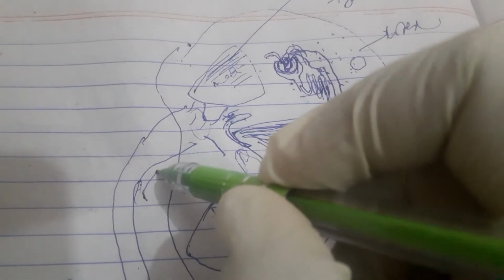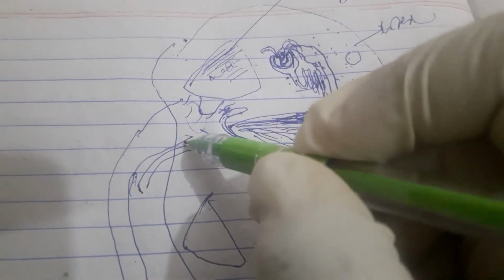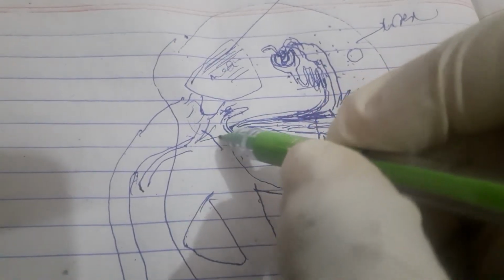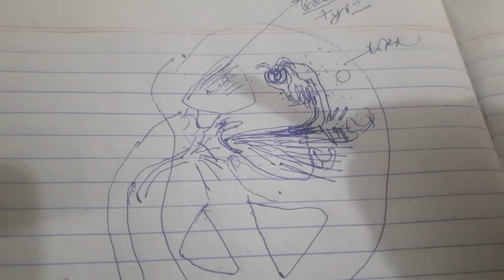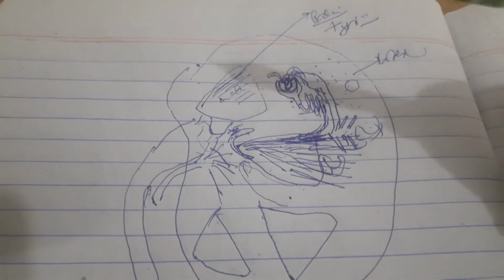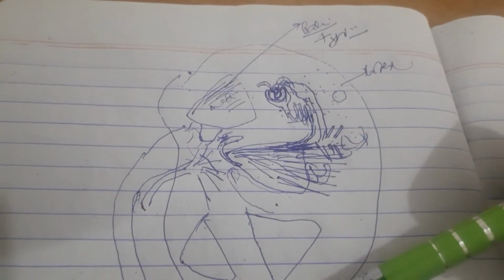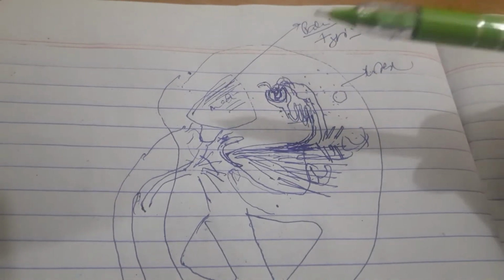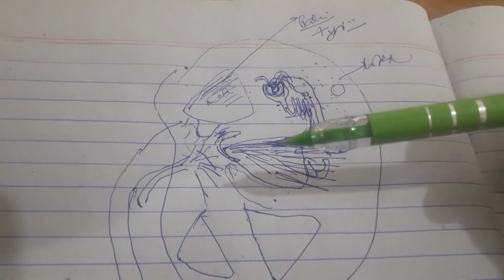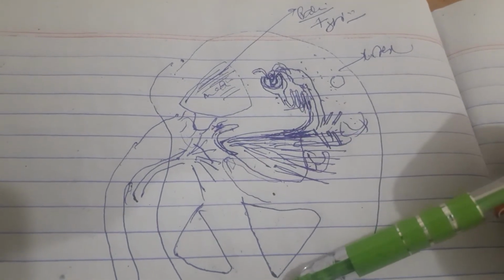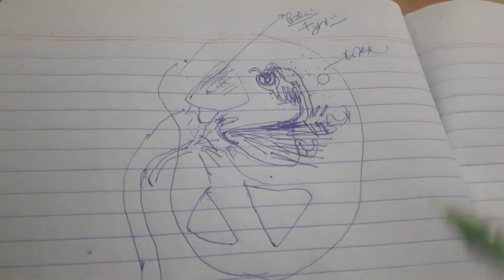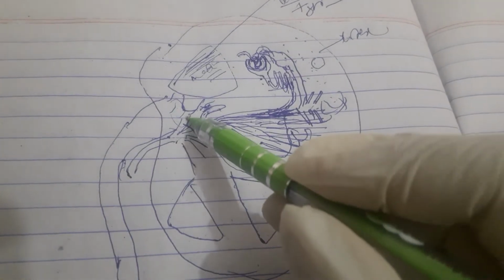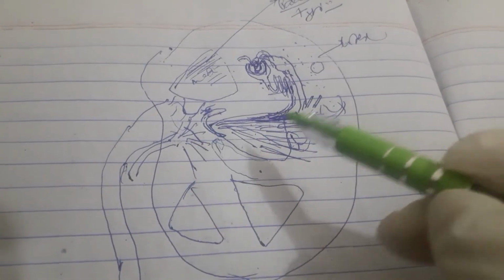The renal artery first becomes the segmental artery. There are 5 segmental arteries according to the segments. That is, it is divided into anterior and the posterior segment. Anterior segment again divided into apical, anterior superior, anterior inferior, and the inferior. And there is only one posterior segment. So total 5 segments are there, and there are 5 segmental arteries.